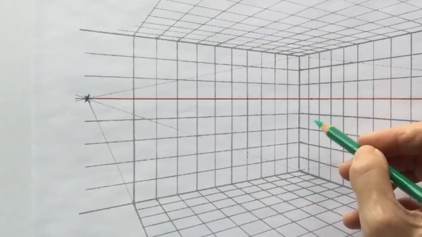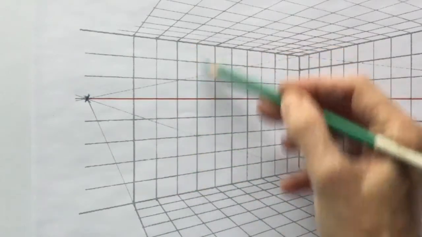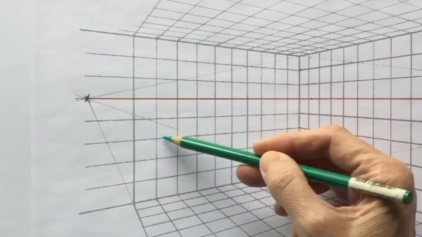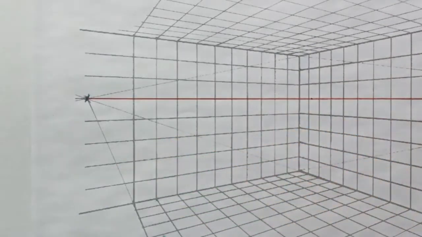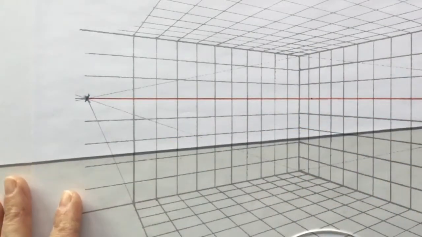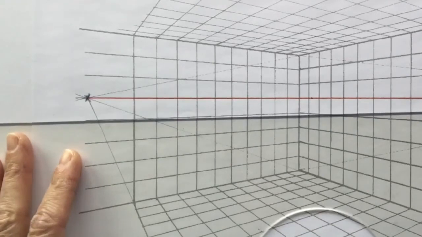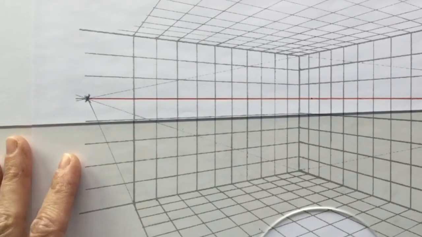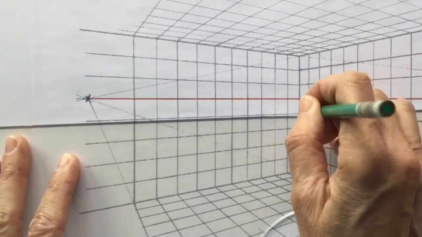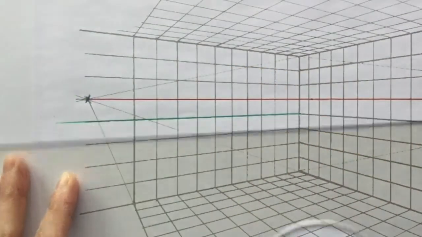Now, we have to have half the height, and this is 8 feet, so half the height is 4 feet, and we have to make that very clear before we add this additional segment, increment. Okay, so there's 4 feet.